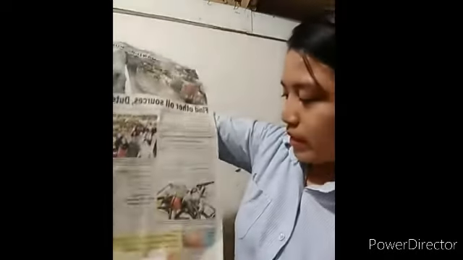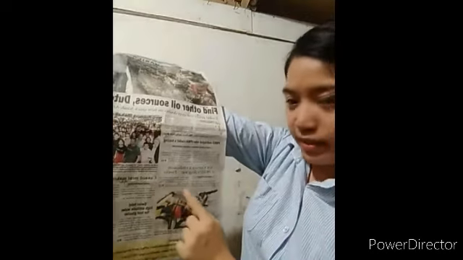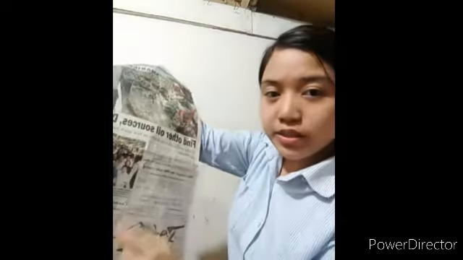Now let's proceed to the next part of the newspaper, the jump line. This is the jump line. The jump line tells the readers where the story is continued. It is used to inform the readers of the page and the column number where he or she can find the rest of the story.